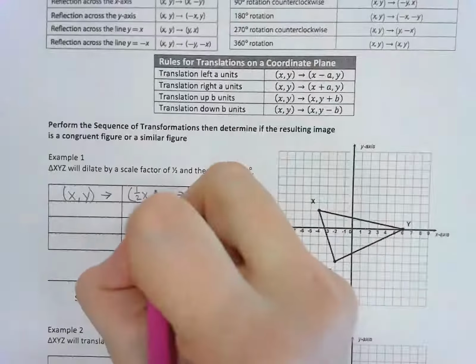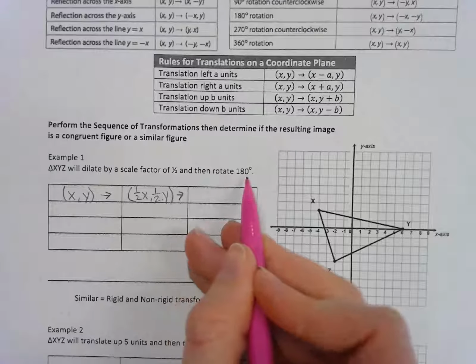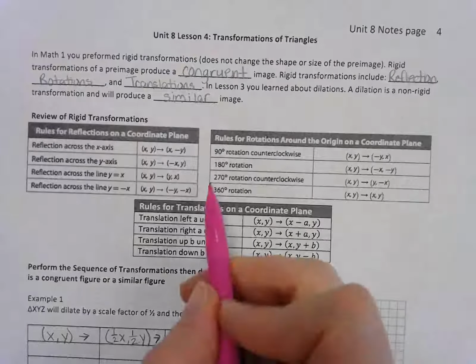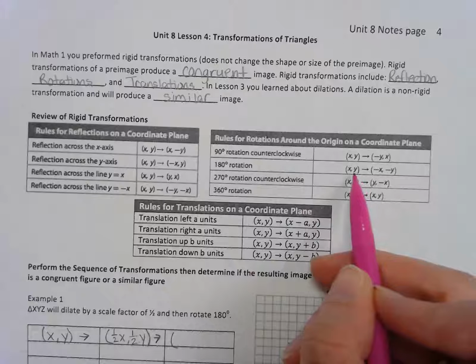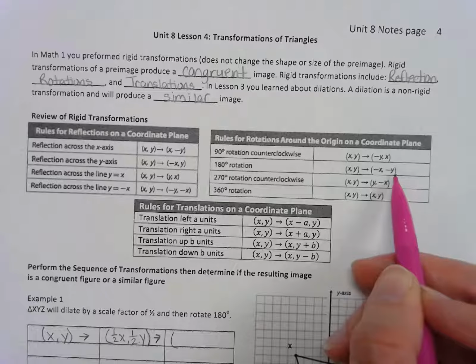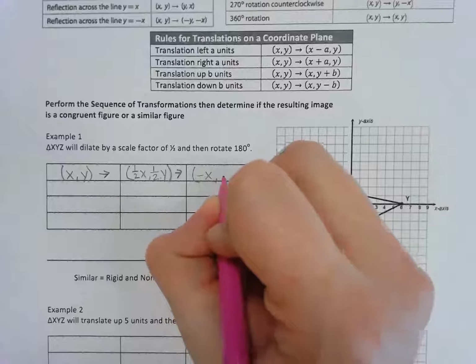And then once we do a dilation of 1/2, it says to rotate 180 degrees. So look at our chart for rotations. Rotating 180 degrees says we'll take our ordered pair and make the x negative and the y negative, or you could think about making them opposite of what they originally started. So rotation is (-x, -y).